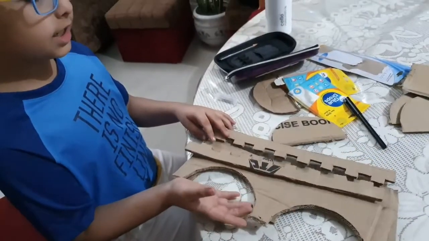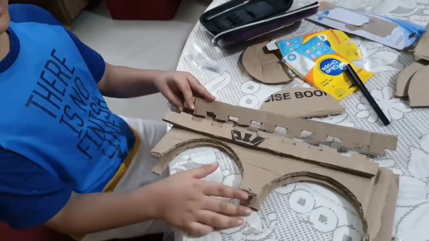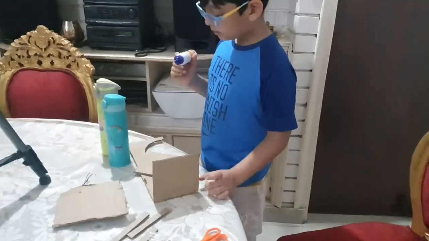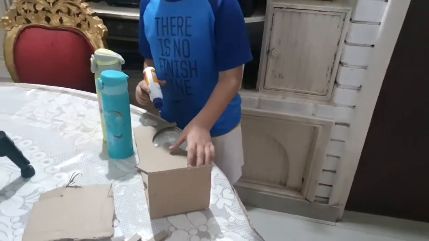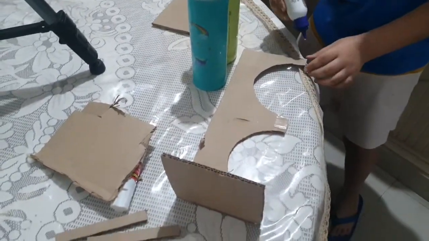Now I have cut some things that are required to make the bridge. I will paste this on, and then I will paste the supporters.